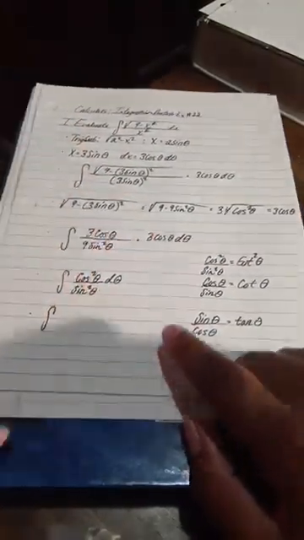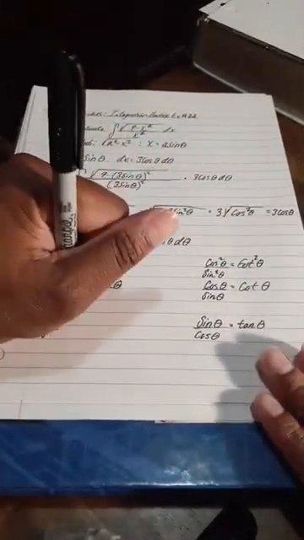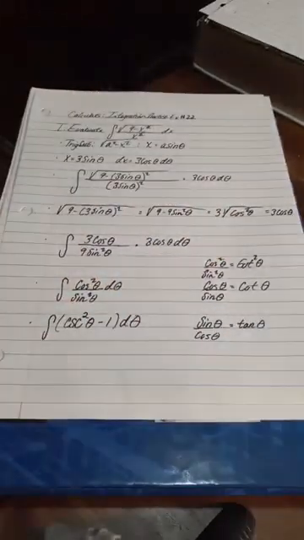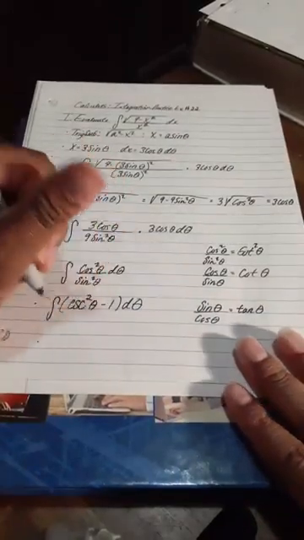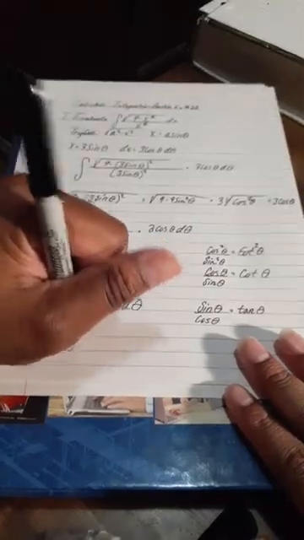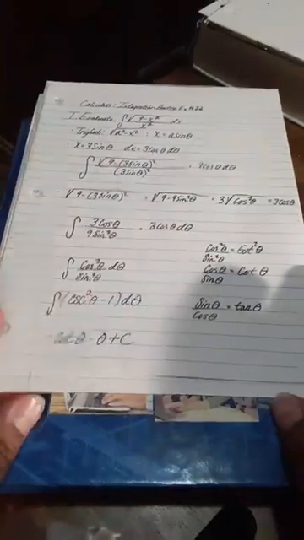Now, we can't easily integrate cotangent squared theta right off the top of our head, so we can break it up using a Pythagorean identity and simply write it as cosecant squared theta minus 1 integrated with respect to theta. Okay, so now we go through and integrate it. So remember that the antiderivative of cosecant squared theta is negative cotangent theta. If I integrate negative 1 with respect to theta, I get minus theta, and then I add a plus c.